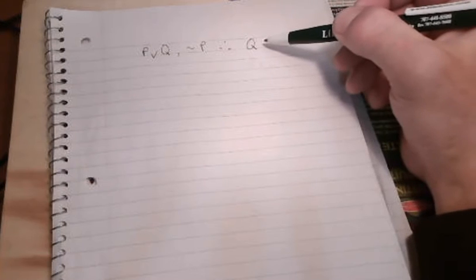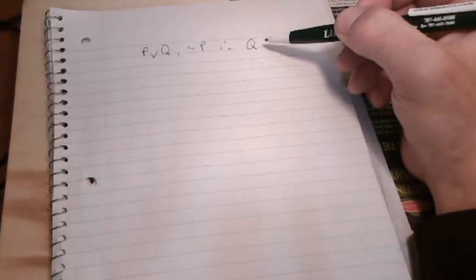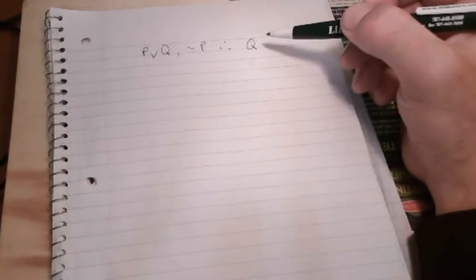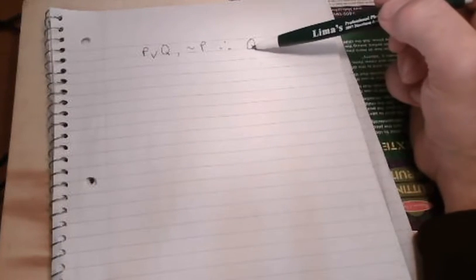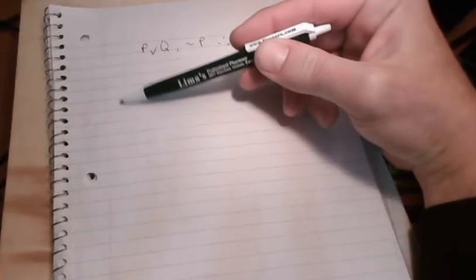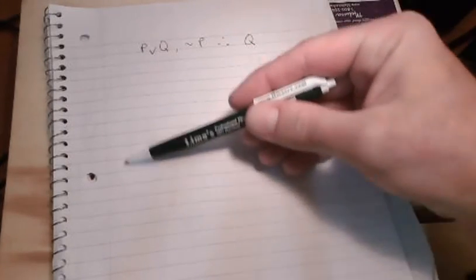So if this was on the test and I said, can you do a truth table to check for validity, your first step would be just to look at what variables there are. How many are there? Well, there's just two in this case. So that means we're just going to look at four different scenarios. If there was an R in here or another variable, then we'd have to look at 8 different scenarios.